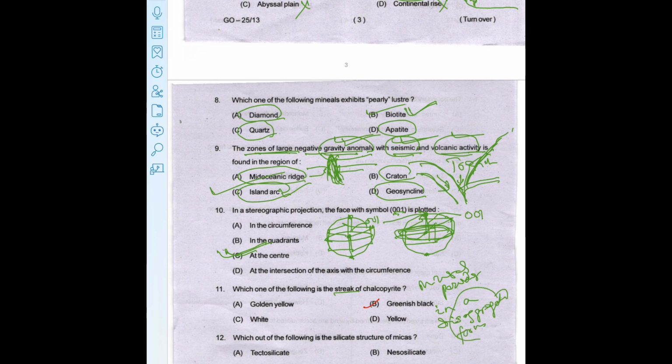So this loose matter, disaggregated form, powdered form, will not behave in the same manner as that of a solid mineral. So the color of a solid mineral may be different from that of its powder. And here, in case of chalcopyrite, whose color is golden yellow, its streak will be greenish black.